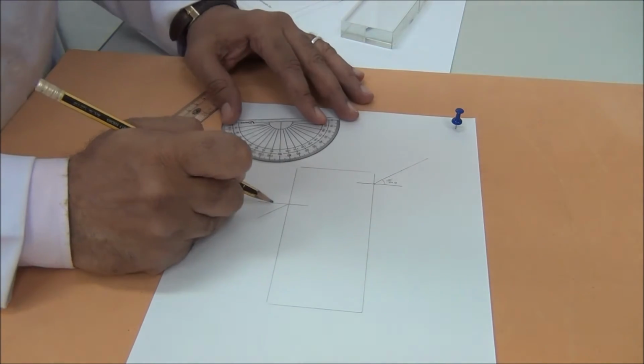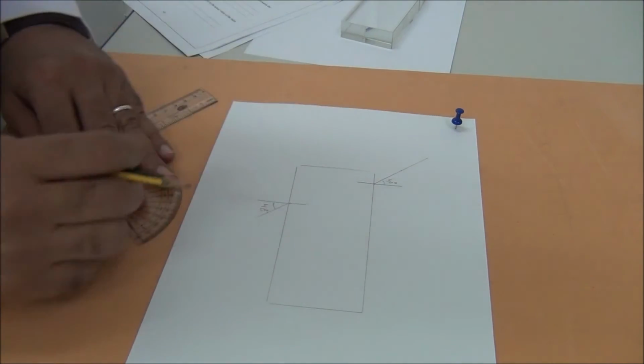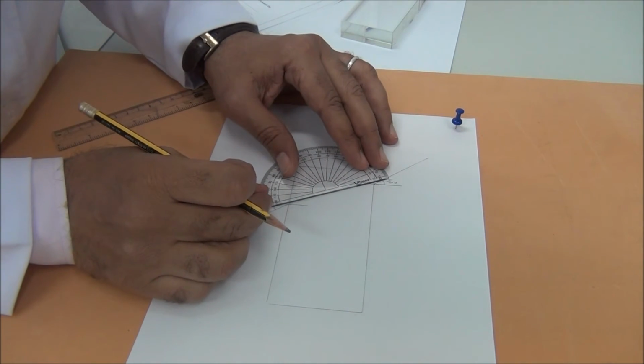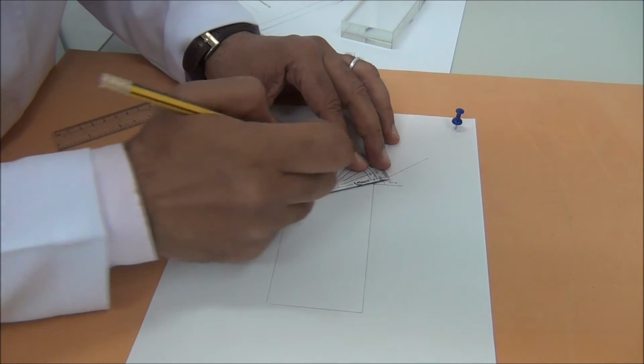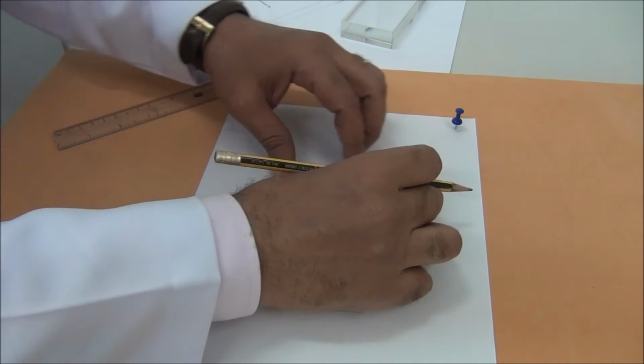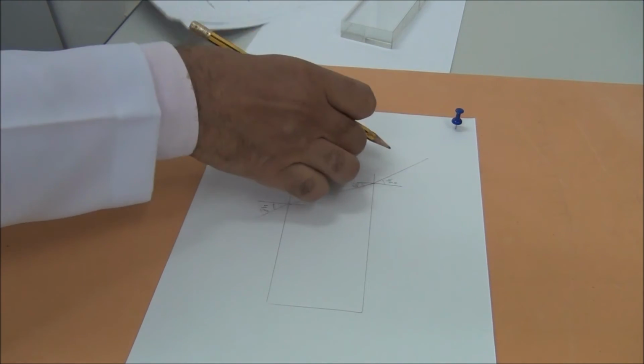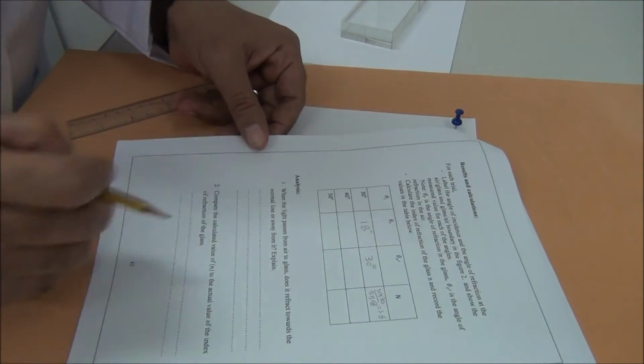Okay, it's also 40 degrees, so it's perfect. Now measure the 2 points inside the rectangle to measure the angle of refraction. So we measure this angle. This angle is 25. Now the second trial.